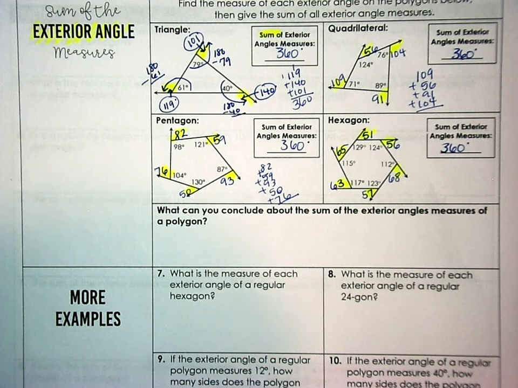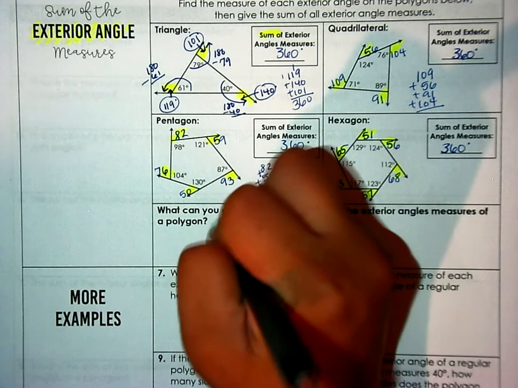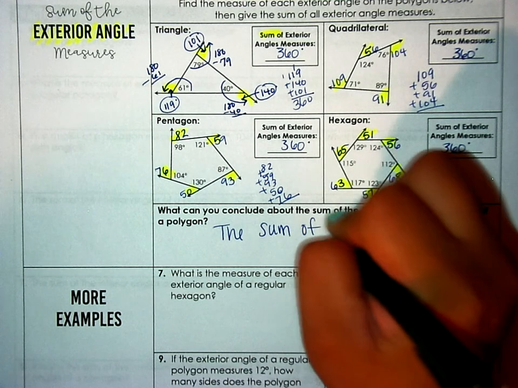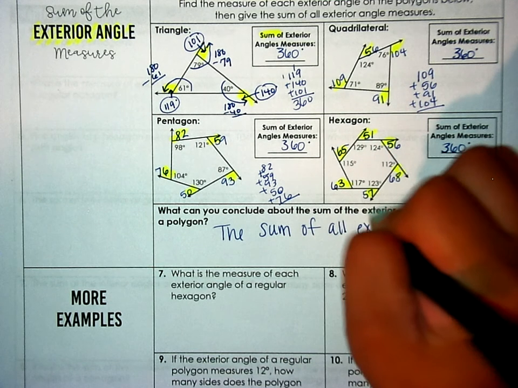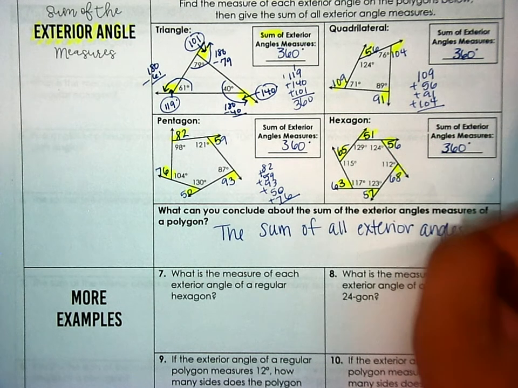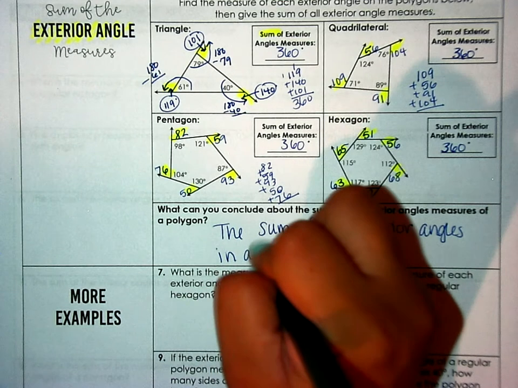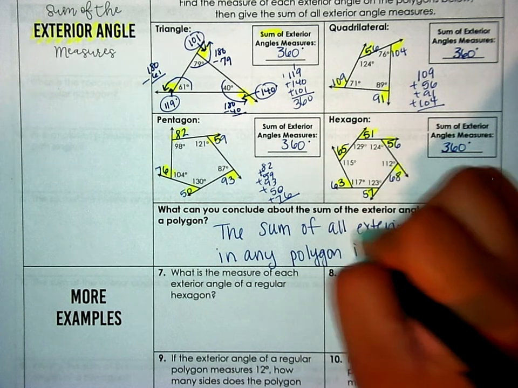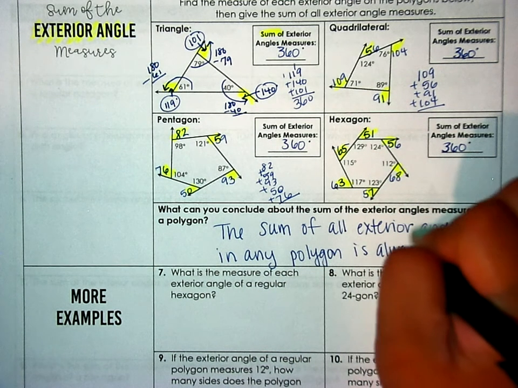So the question is, what can you conclude about the sum of the exterior angles measured in a polygon? So I'm going to put on here: the sum of all exterior angles in any polygon, so it doesn't matter which one, is always 360.